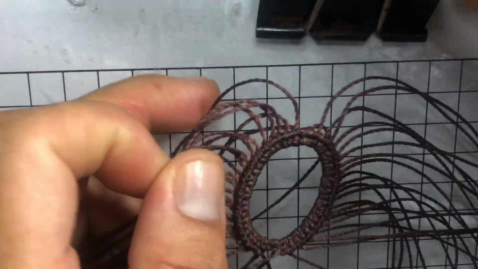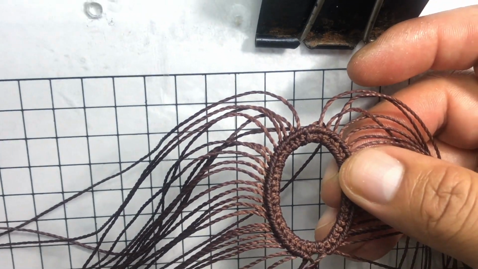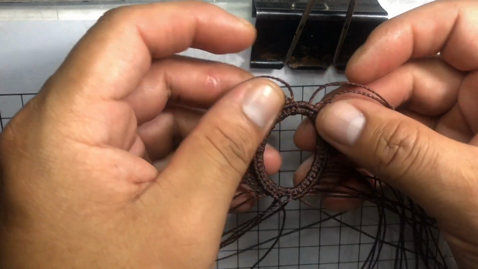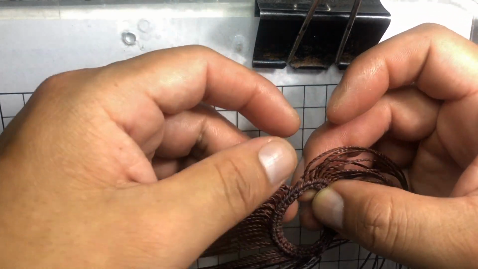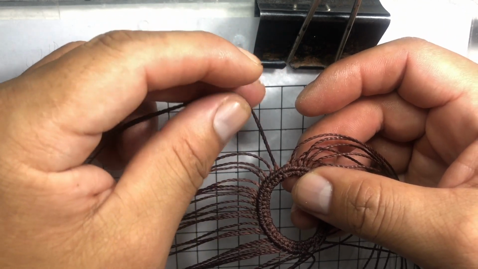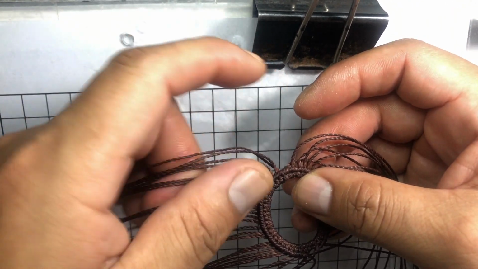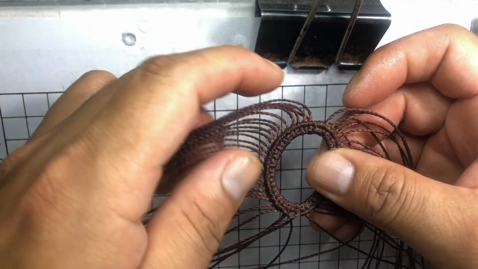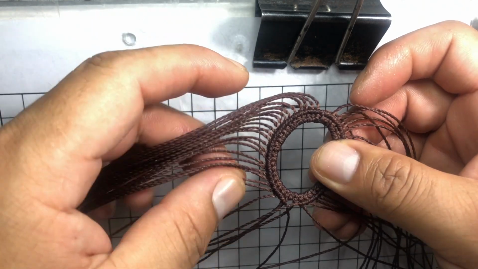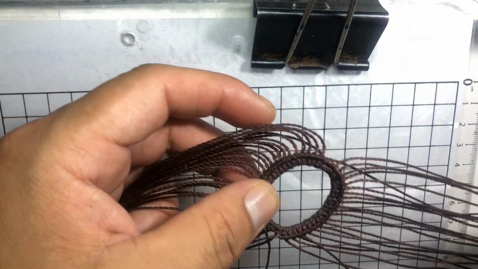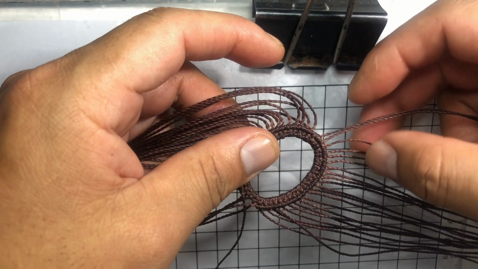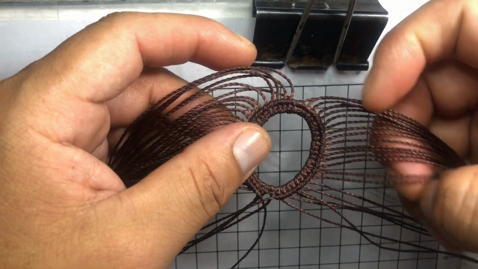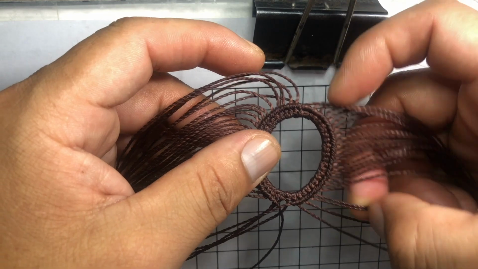Okay, now I need to count exactly how many lines I have on one side and the other. Okay, for example here is the center. You need to have it exactly. 23. 22.